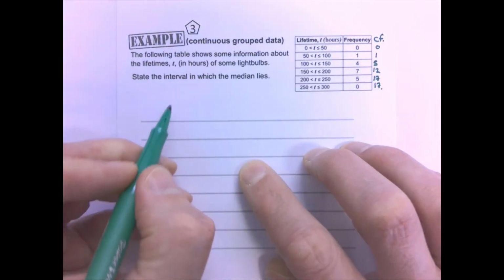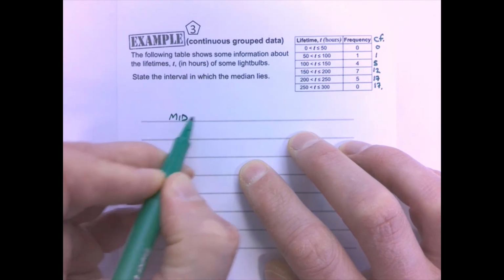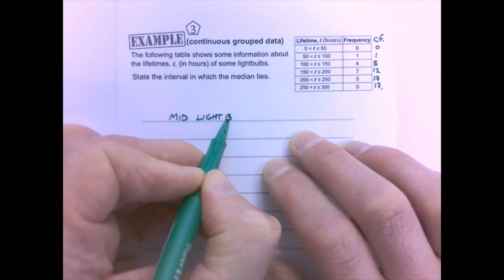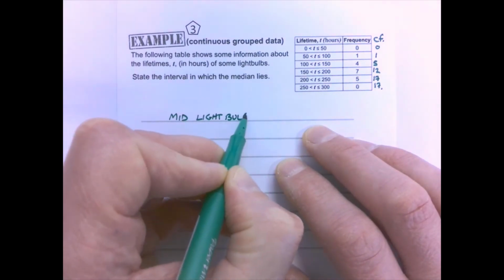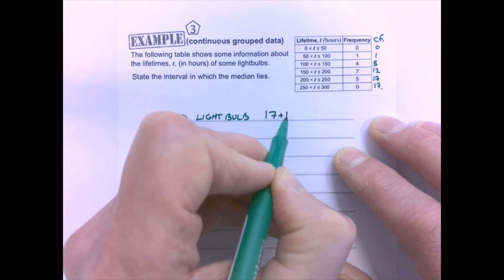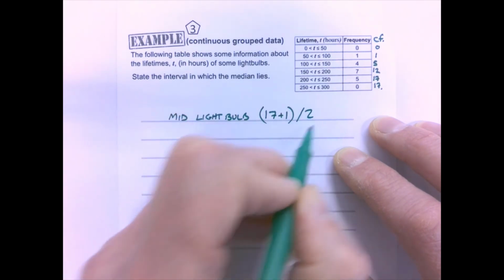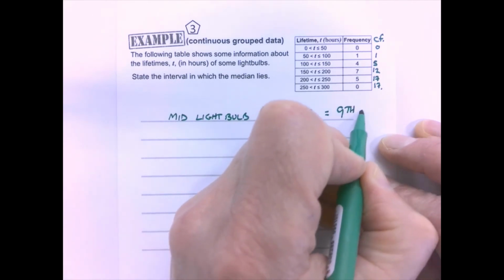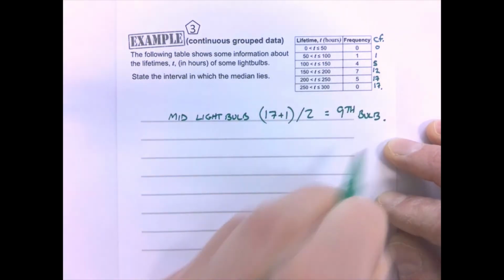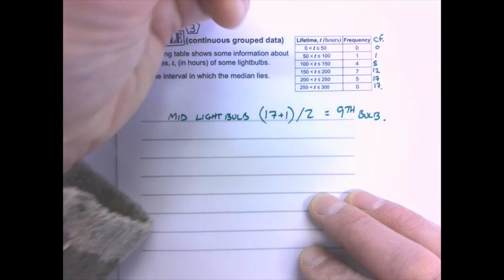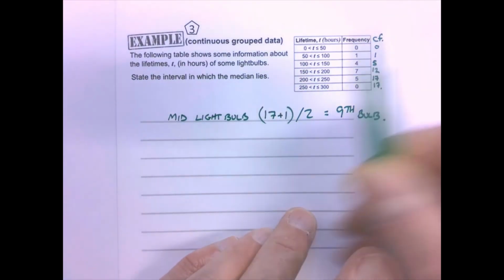So what's the middle light bulb? It will be 17 plus 1 over 2, which is going to be the 9th bulb, right? So now we just have to have a look down our cumulative frequency. Where have we got 9 bulbs?